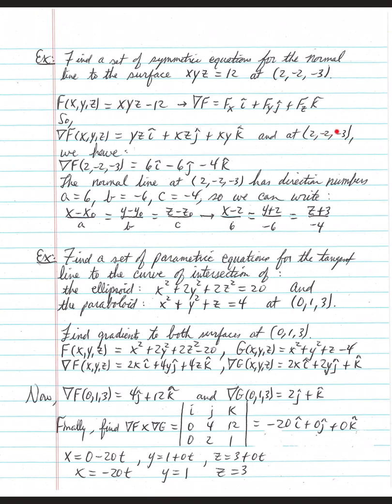Subbing in the point given, we have the gradient of f at the point given: y times z, that's negative 2 times negative 3, that's positive 6i. X times z, 2 times negative 3, that's negative 6j. And then x times y, 2 times negative 2, that's negative 4k.